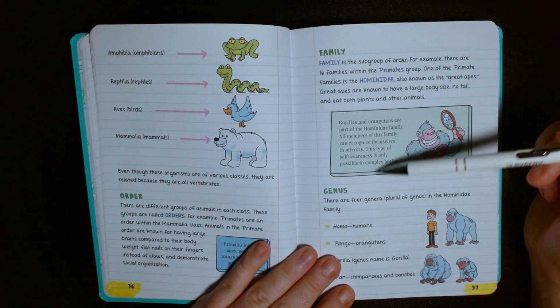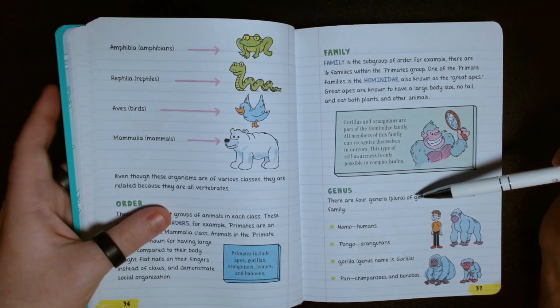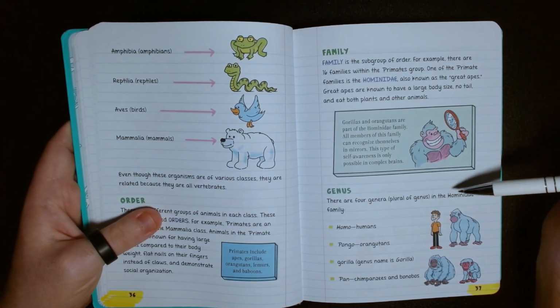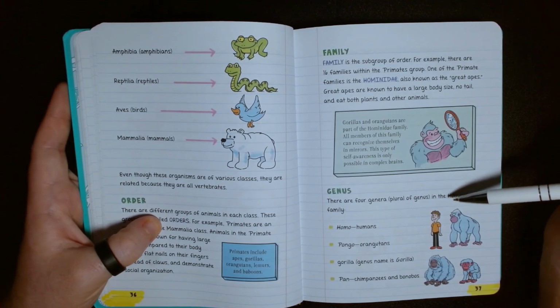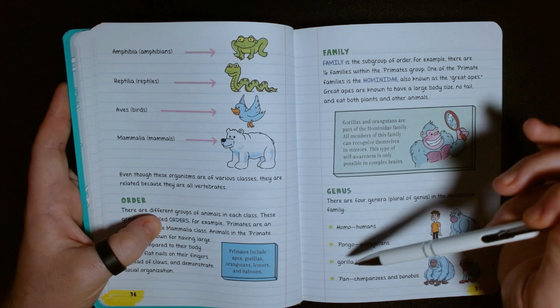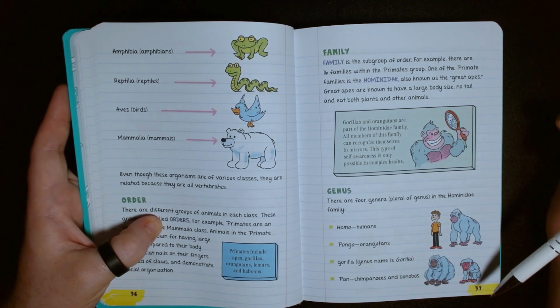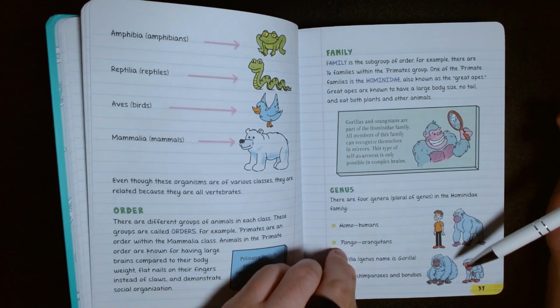Okay, so from family, we go down to genus. So there are 4 genera, which is the plural of genus, in the Hominidae family. Yeah, Homo, which is humans, Pongo, which is orangutans, Gorilla, and then Pan, which is chimpanzees and bonobos.